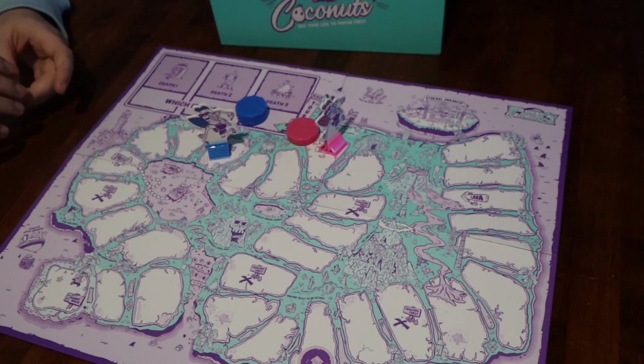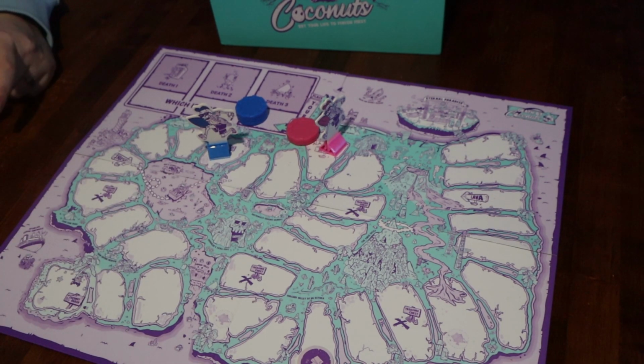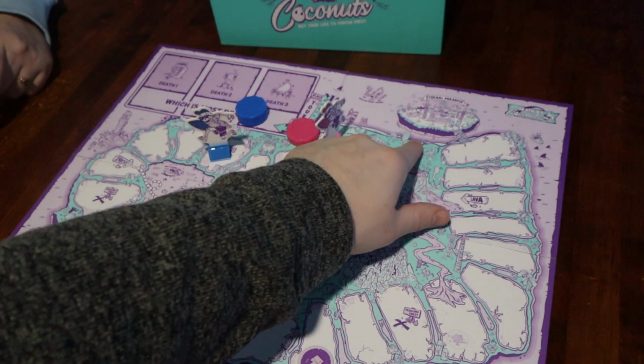Fantastic. And that is how you play Death by Coconuts. Play continues until you reach Eternal Paradise.